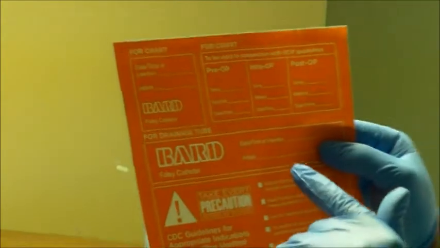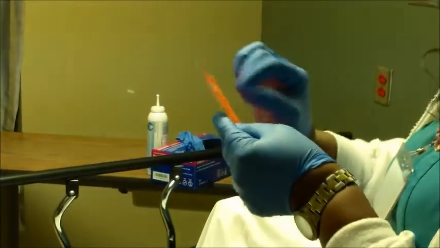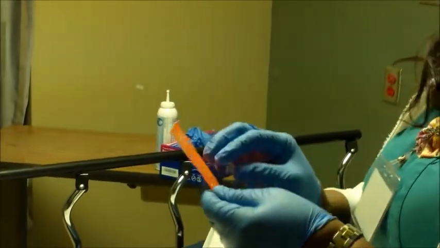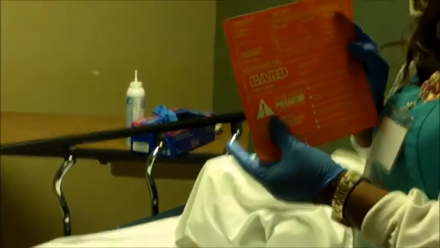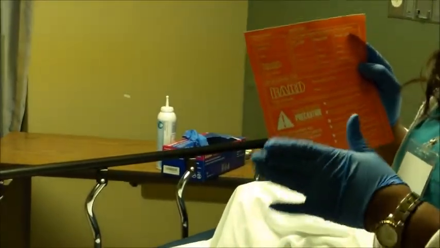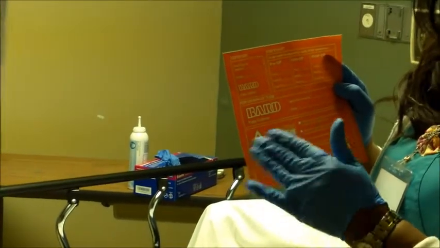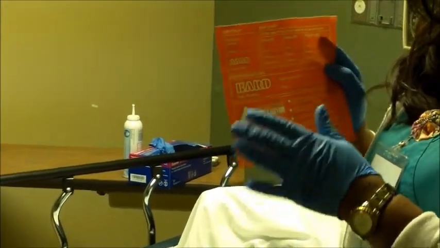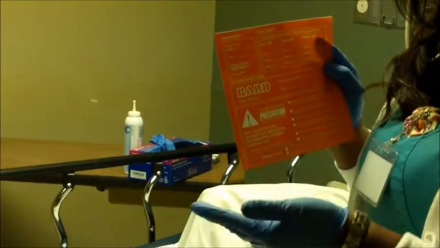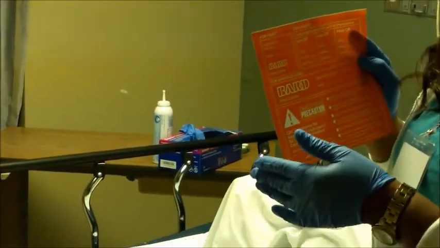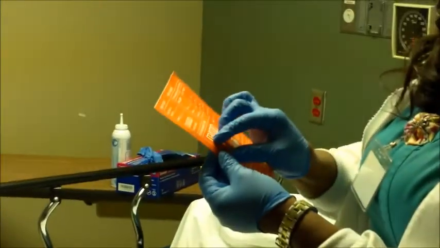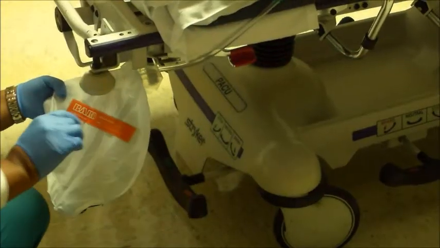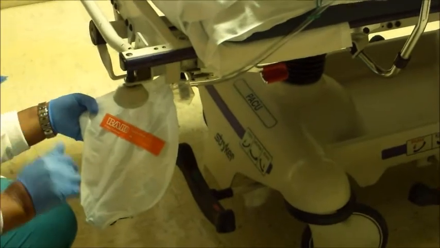I want to make sure that I do a date, time of the insertion, and my initials as the RN. I want to do it for the chart as well as for the drainage tube. So I want to make sure I do my date for today and initial it. And for the chart, I'm going to place this in the progress notes, or based off of what facility you're at, try to find out whether there are protocols as far as documentation of a Foley. Some are electronic as well as paper charting. And on here for the tubing, make sure that it's dated, timed, and has my initials.